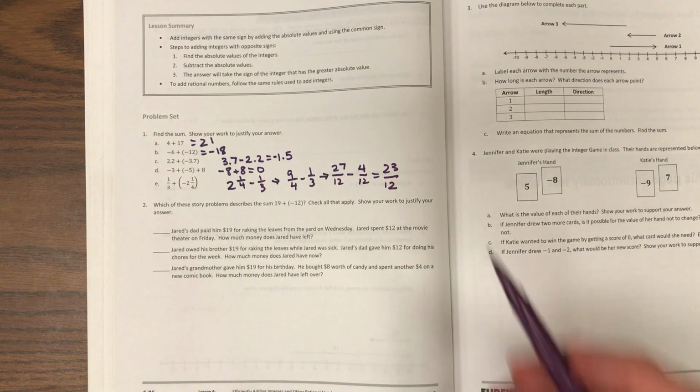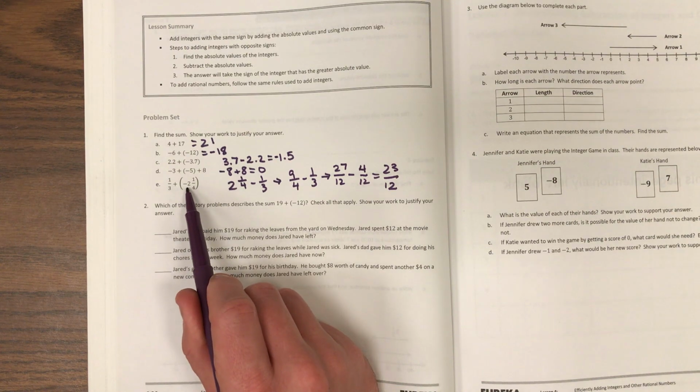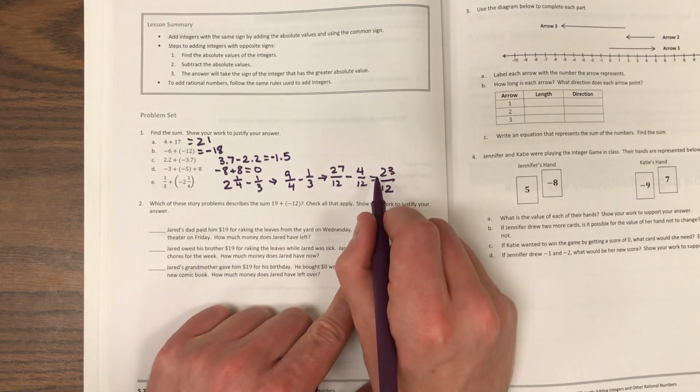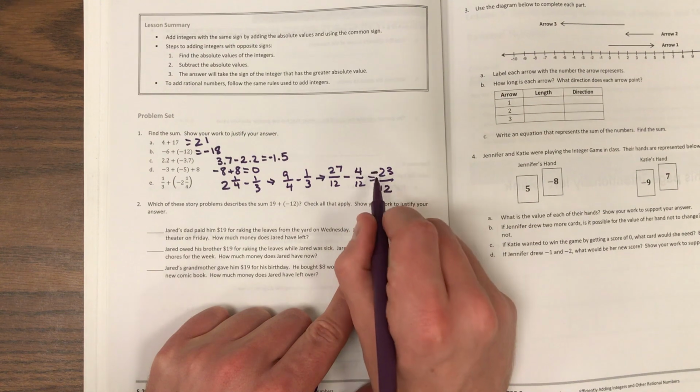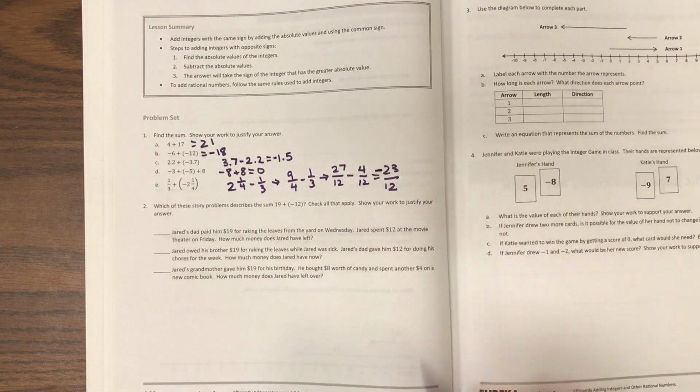And so now I just have to decide, is this answer positive or negative? And since the negative number had the greater absolute value when I started, then this answer will be negative. I prefer if you write your negative signs level with your fraction bar, but I didn't really leave myself space because that equal sign's in the way, so I'll put it up top.